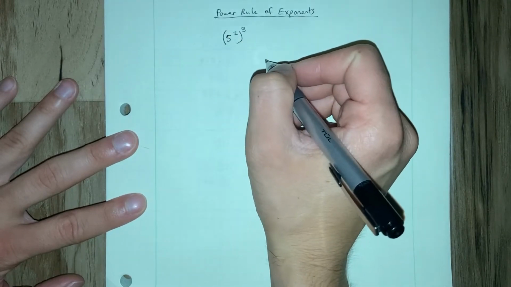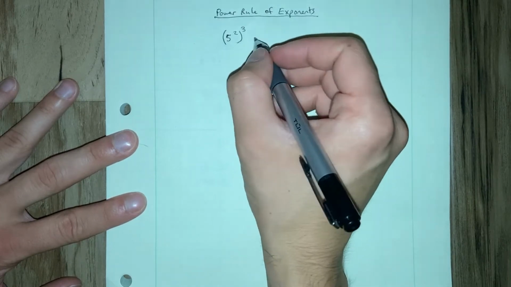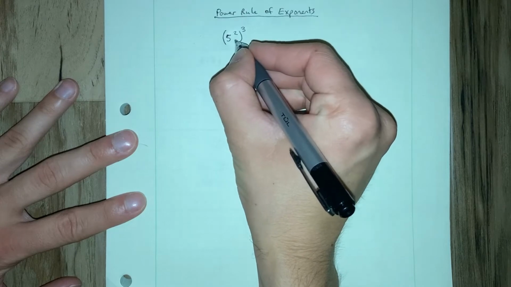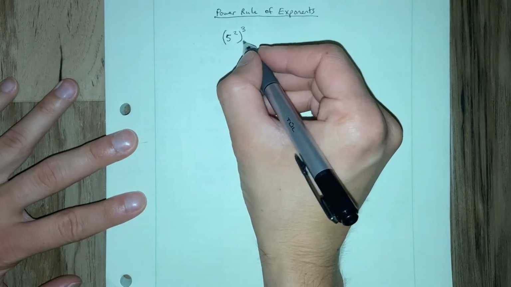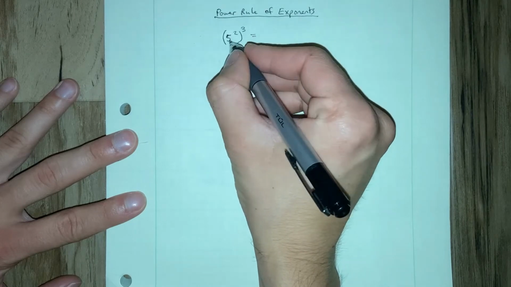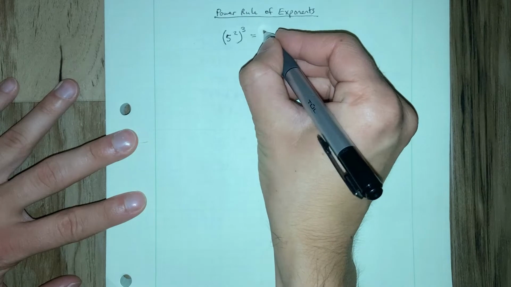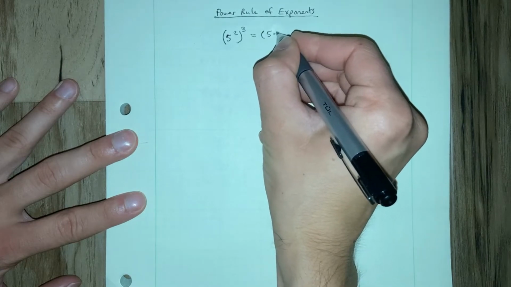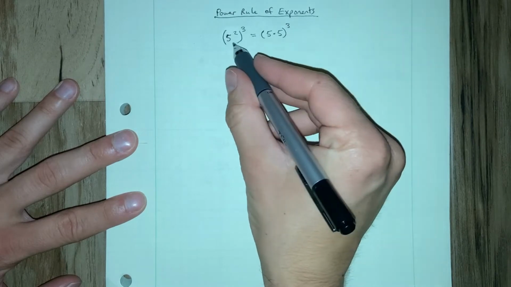Okay. So if you are not aware of the power rule, you may try and solve this using the definition of what an exponent is. So what's 5 squared? 5 squared is 5 times 5. So that's the same thing.